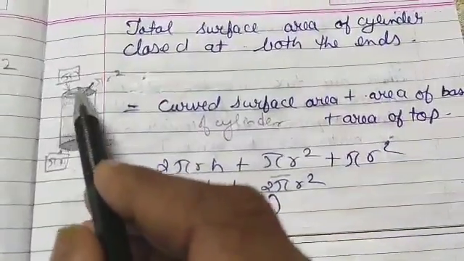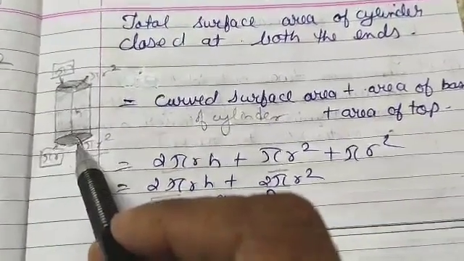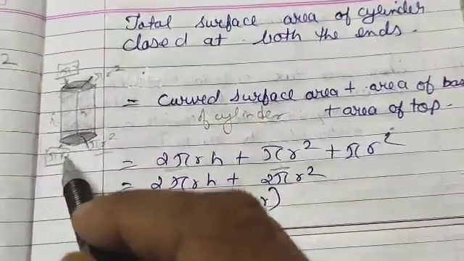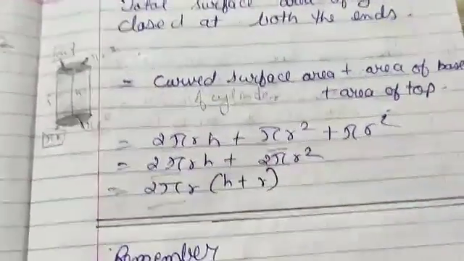So it is very simple to memorize all the formulas. See here: curved surface, top and bottom, and whatever the height created, 2 pi r h and pi r square. This is how you can memorize your formulas.